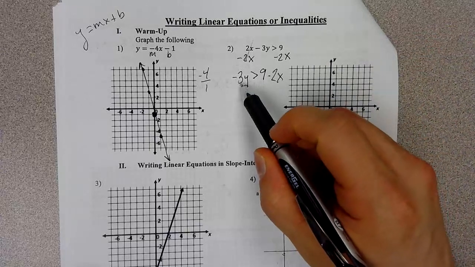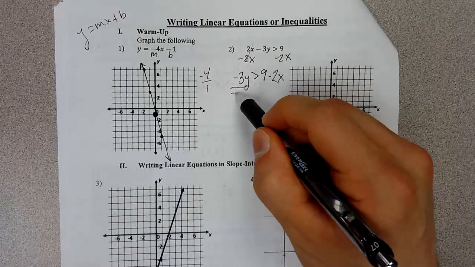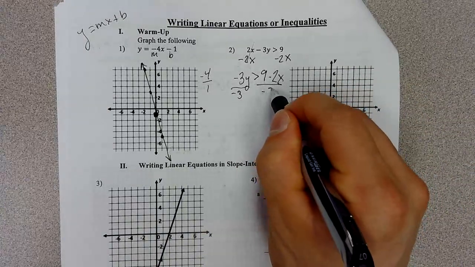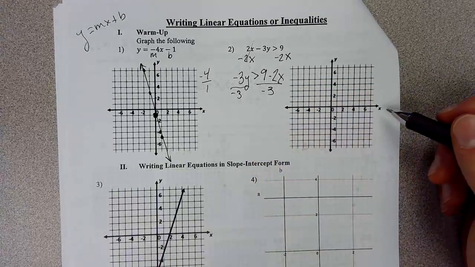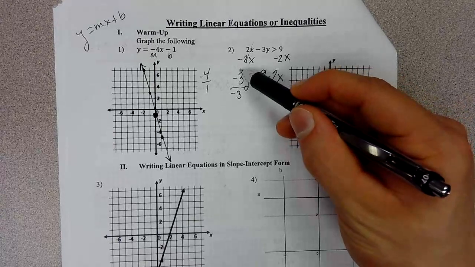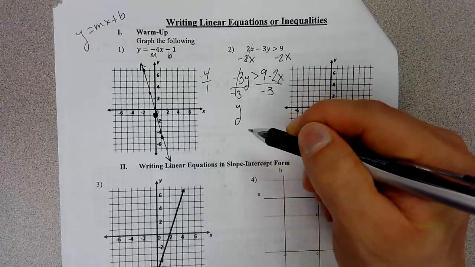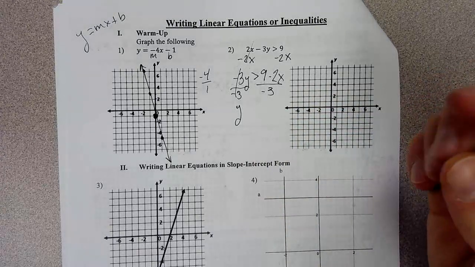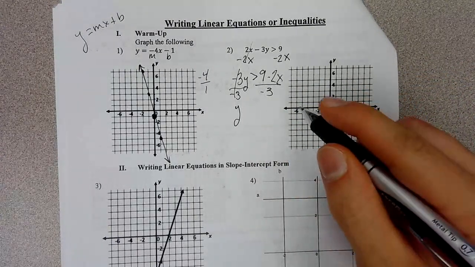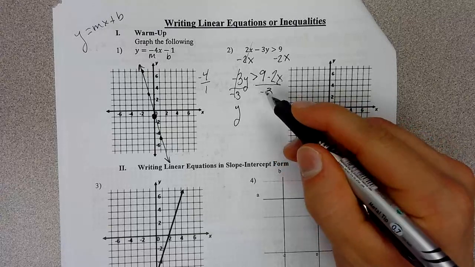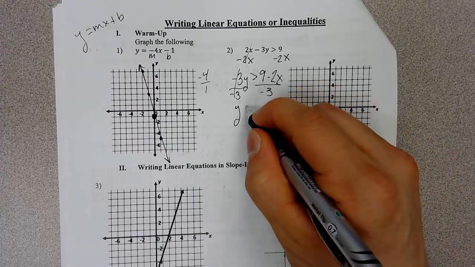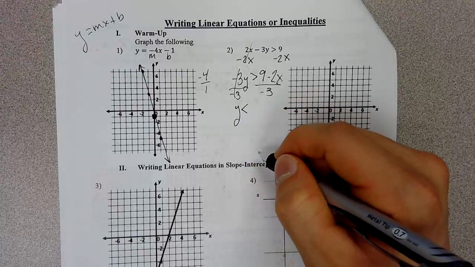From here, we got to get rid of the negative 3. And so we better divide by negative 3. And remember, on the right, we must do it to everything when we divide. On the left, the negative 3's cancel out. And I'm willing to bet just a little bit that a couple people got to this point and forgot that when we divide by a negative in an inequality, we flip the sign. So it becomes a less than symbol.